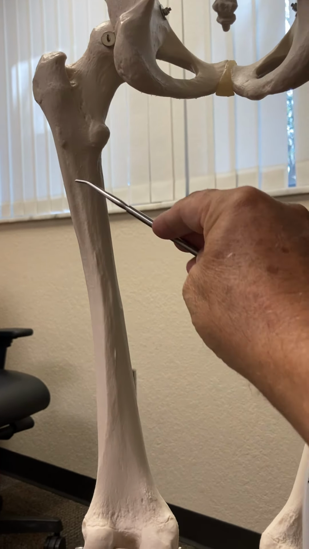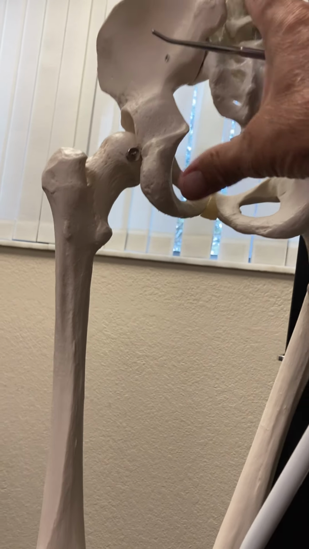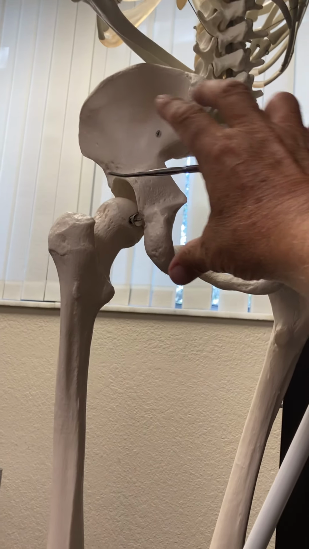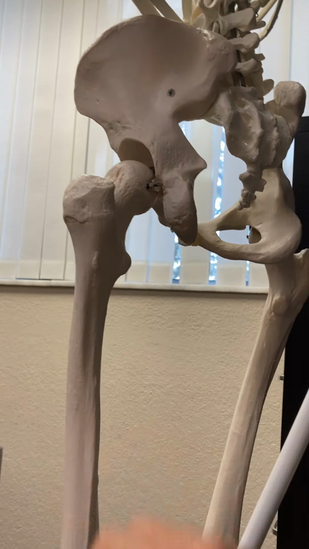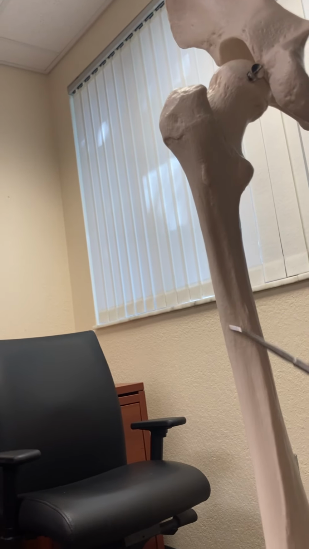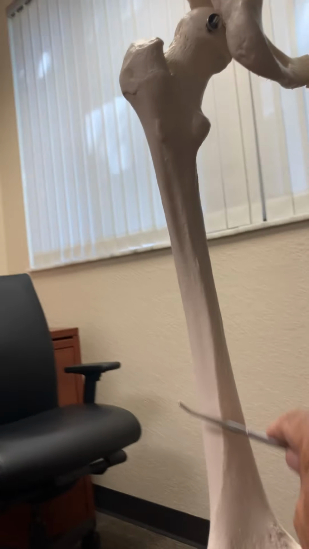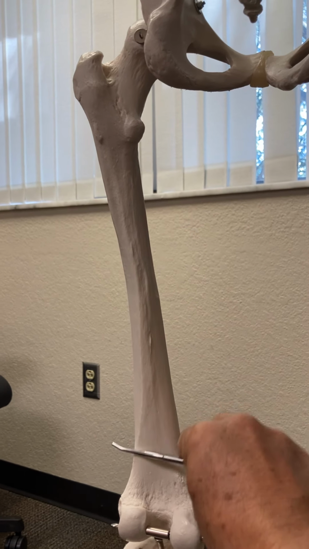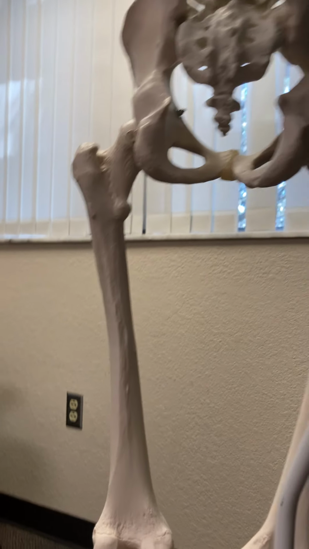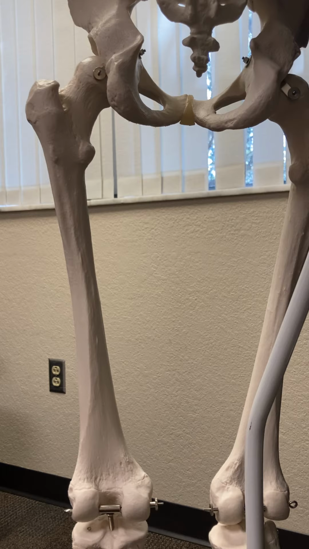The big gluteus maximus is going to cover this back part of the pelvis and then come down here and attach to the femur. Be able to move that femur all around. Coming down from the gluteal tuberosity, we have this sharp line. That's the linea aspera, linea for line. And we have our hamstrings and some other muscles attached there.